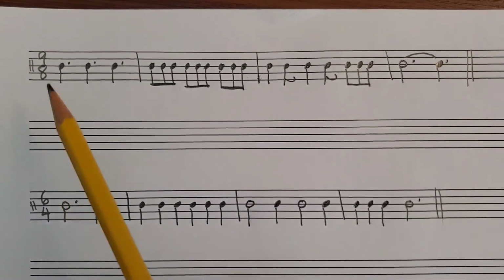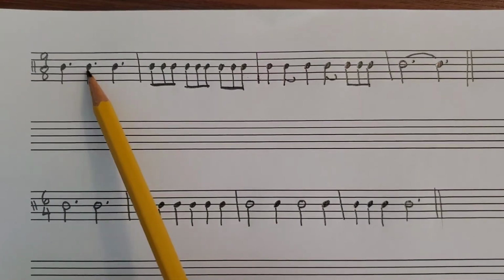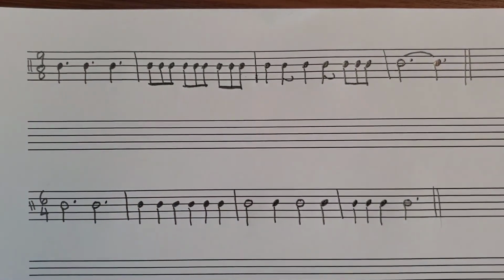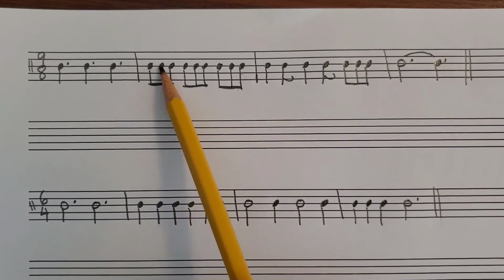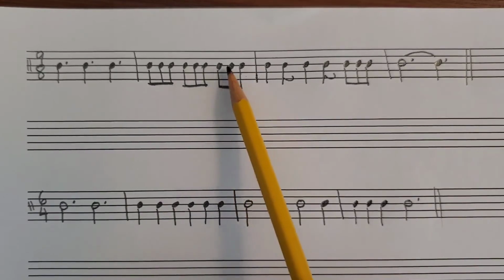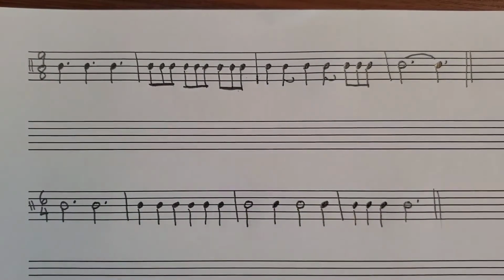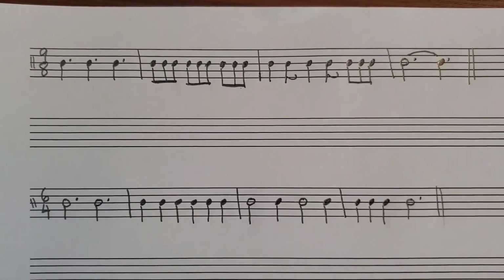So what I've done here is I started off with a full measure of beats. So here's 3 dotted quarters. That's a full measure of beats. And this is a full measure of divisions. 3 groups of 3 eighth notes. The rest of the music are just different rhythms to get used to the sound of what some other possibilities might be in 9/8.